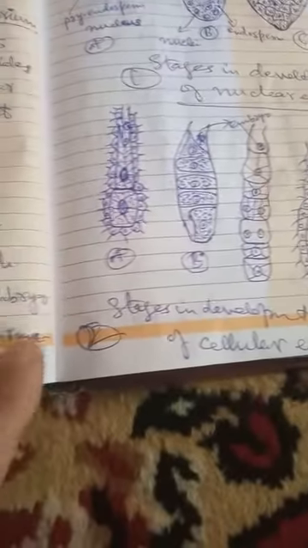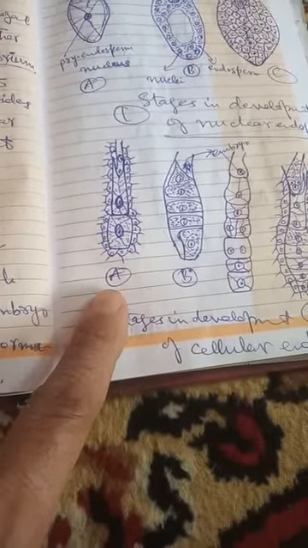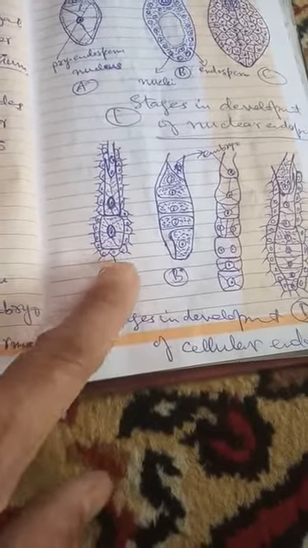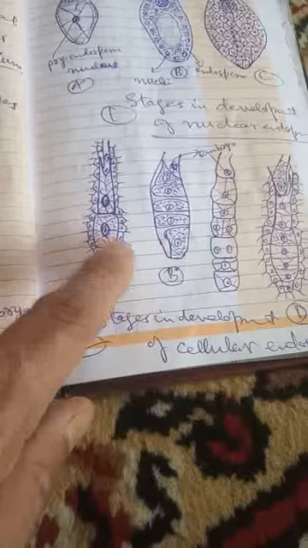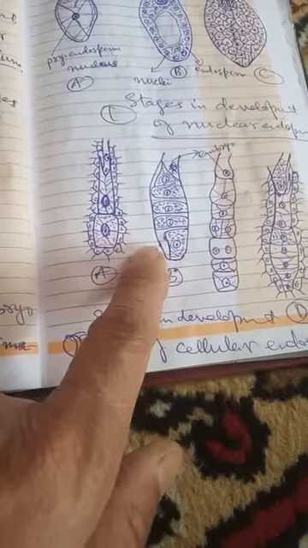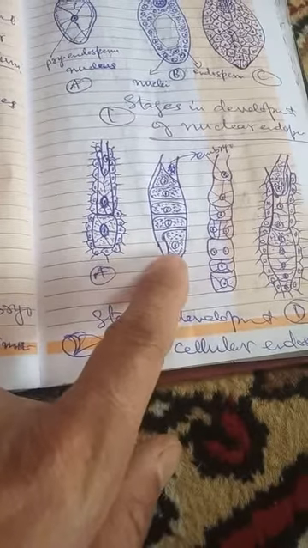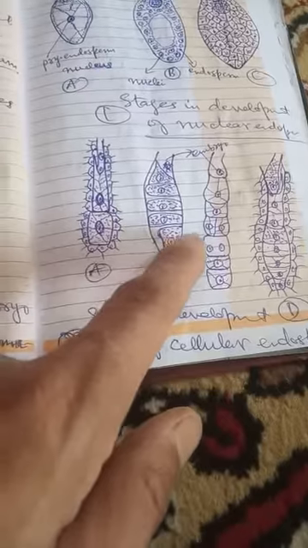Dear students, here you can see the diagrammatic representation. This is the first diagram, a stage in the development of cellular type of endosperm. This is the embryo and embryo sac, and here is the second diagram, and you see here the wall formation.